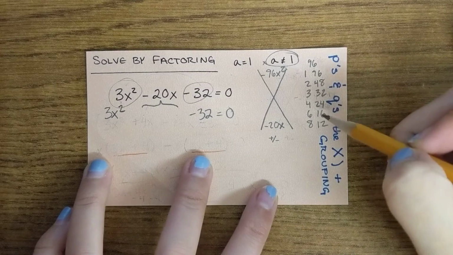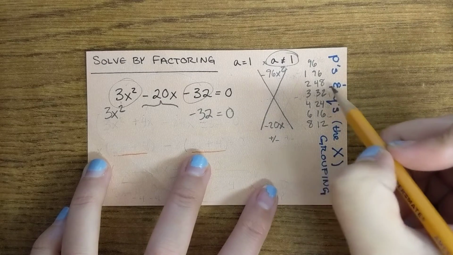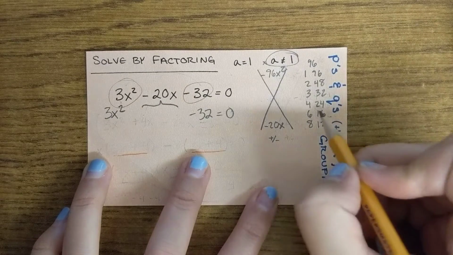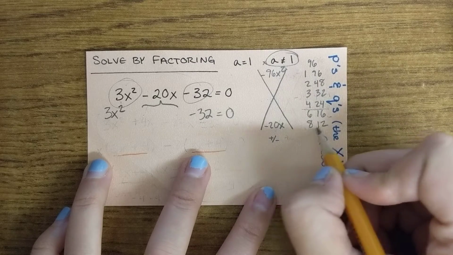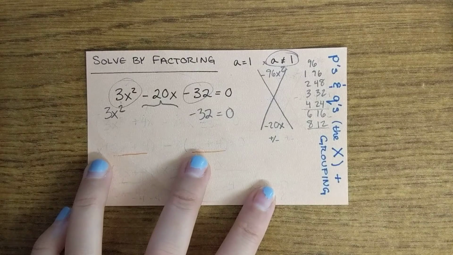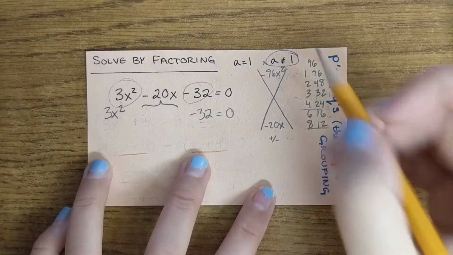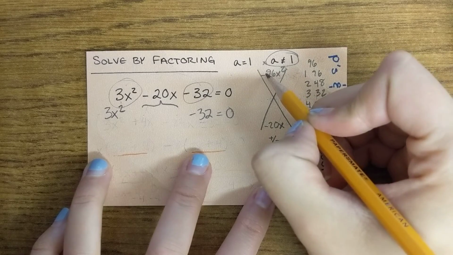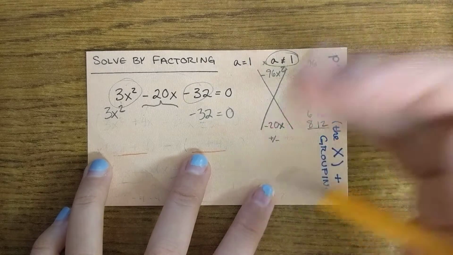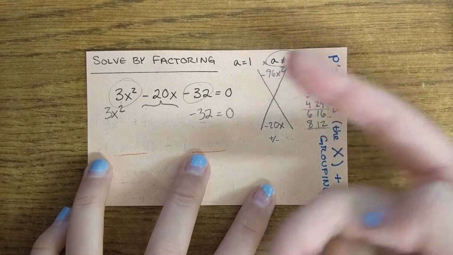So here we have a list of all the factors of 96. I see 2 different pairs that could possibly work here. Maybe 4 and 24 could get me 20, and maybe 8 and 12 could get me 20. And this is when I need to check, double check, triple check my signs. Whatever multiplies has to give me a negative. The only way to multiply and get a negative as a result is having 1 negative and 1 positive.